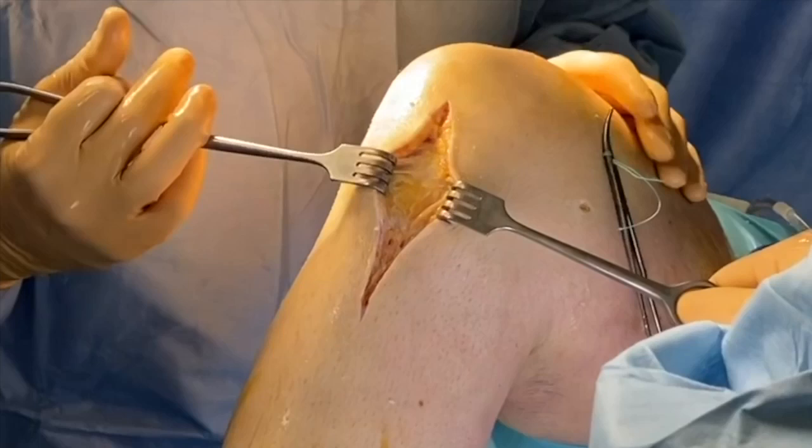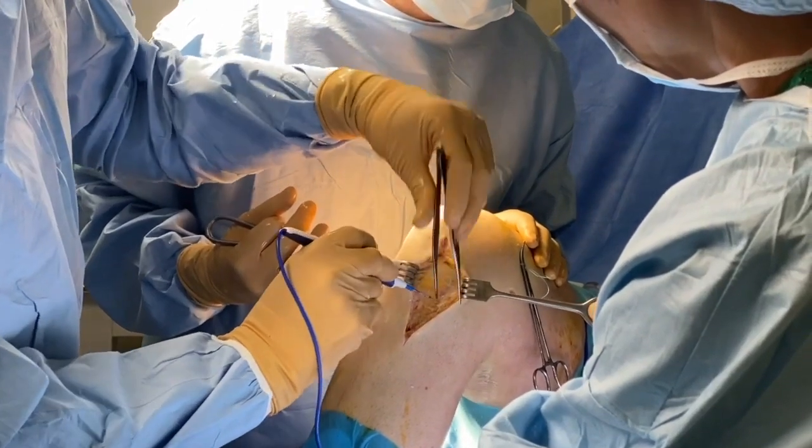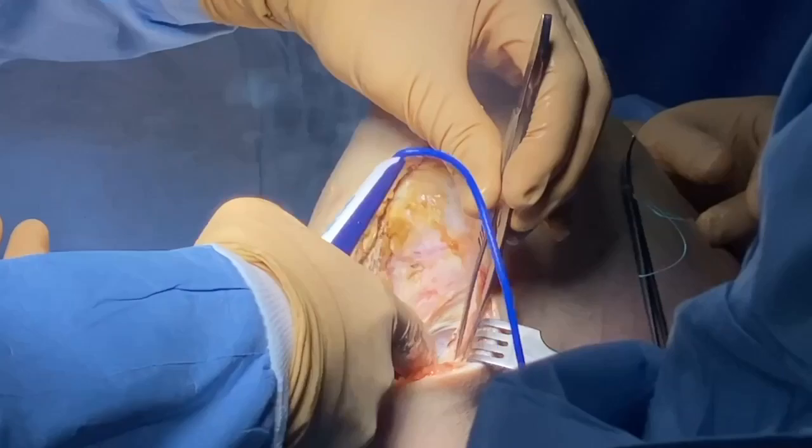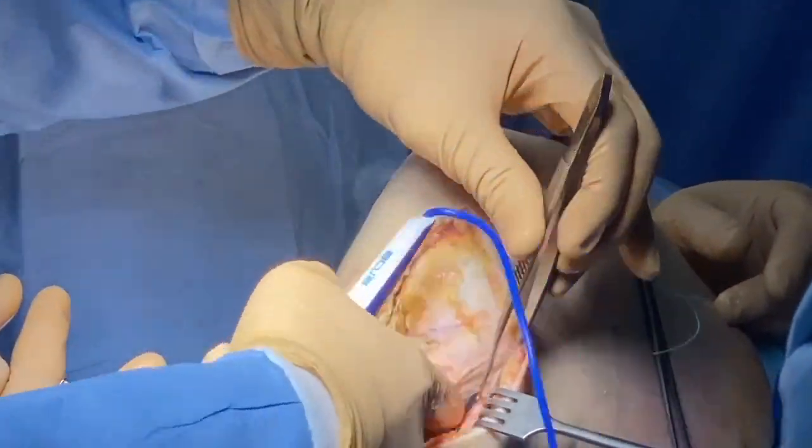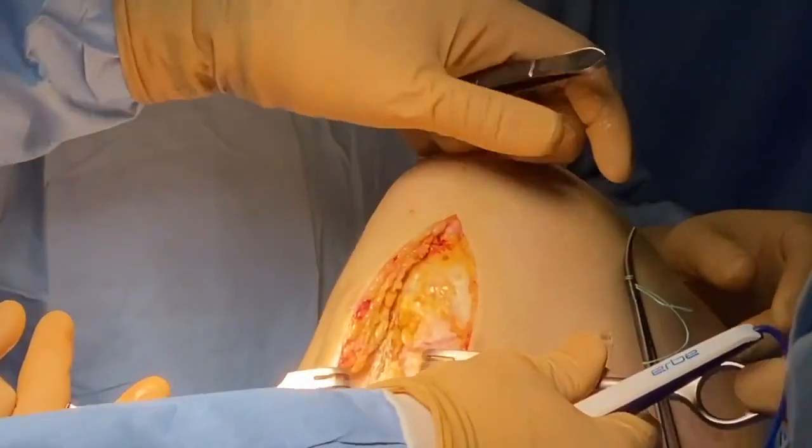It's a standard medial approach. We include in this approach the hamstring harvesting of the previous surgery. We dissect the deep fascia and the pes anserinus to assess the MCL completely.